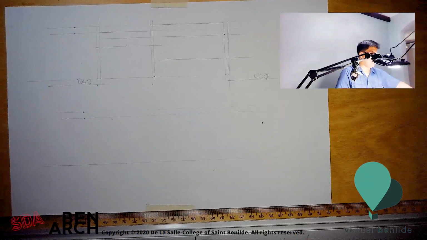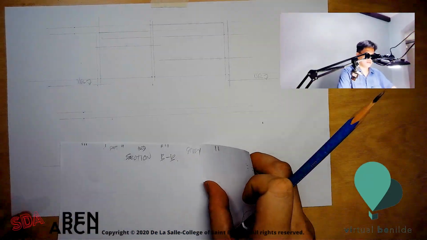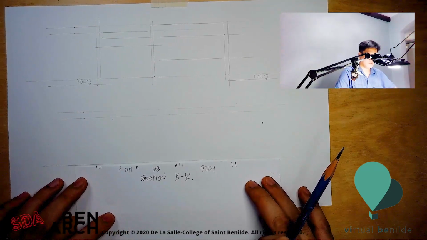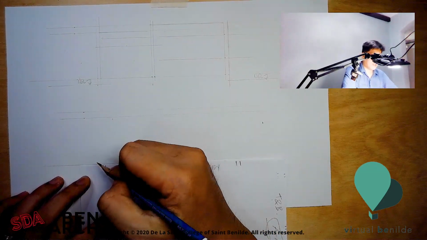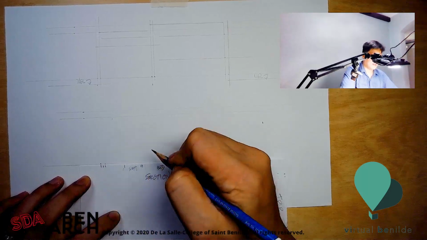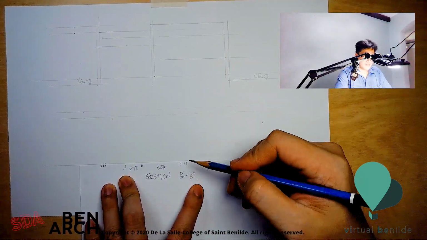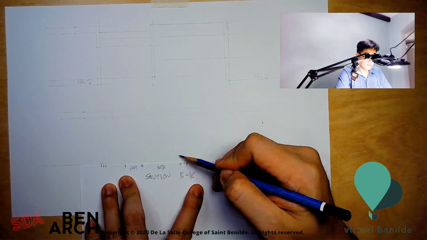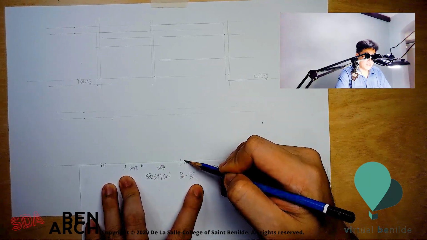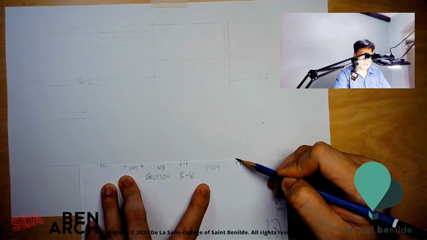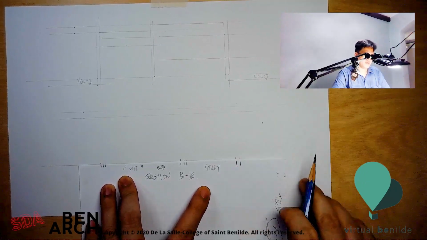And then, of course, the section through BB. And I want this, of course, calibrated in such a way that it's going to be centered. So the bed is here, this is the wall, this is the shelves that I want, and this is the wall later on.